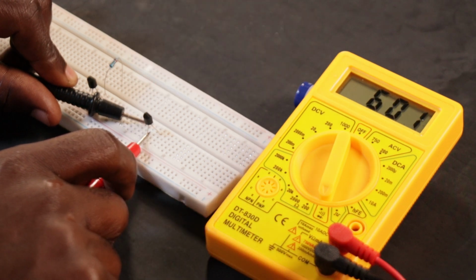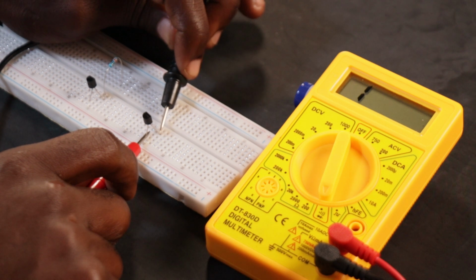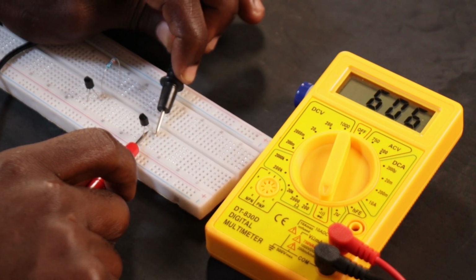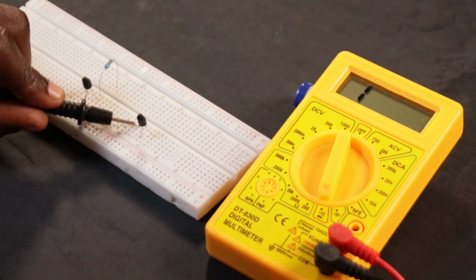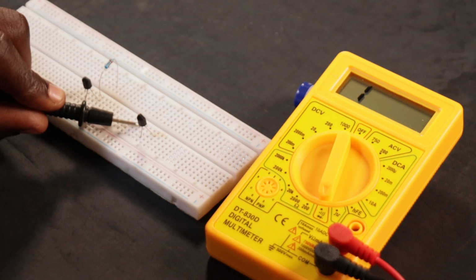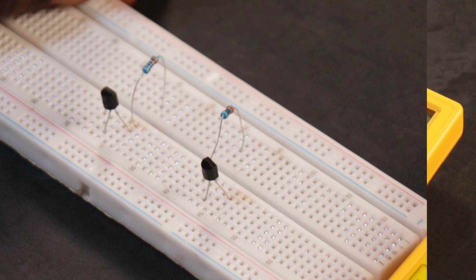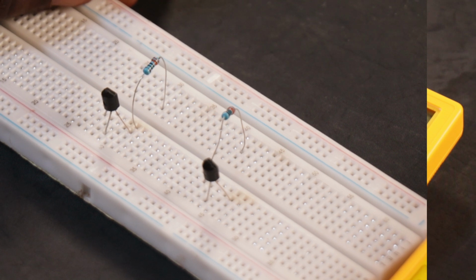So we do the same thing for the second transistor. Identify the collector and the emitter terminals. So this first one, this terminal is my collector because it gives a smaller value. Then I connect the resistor on the collector terminal of the transistor.